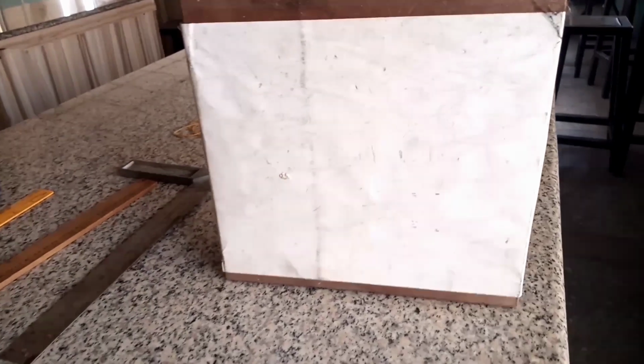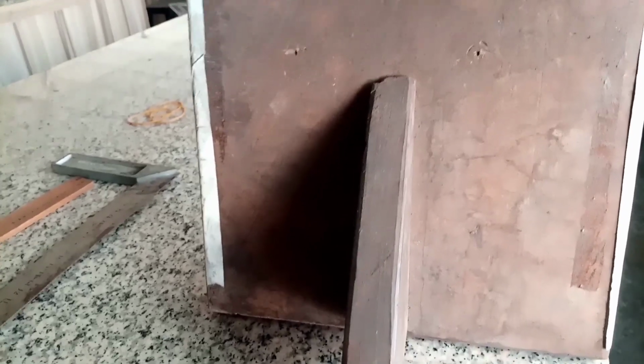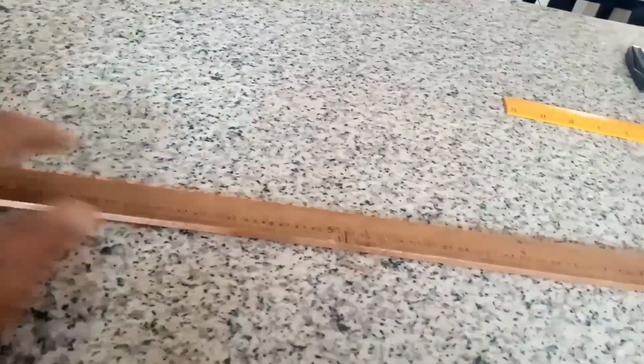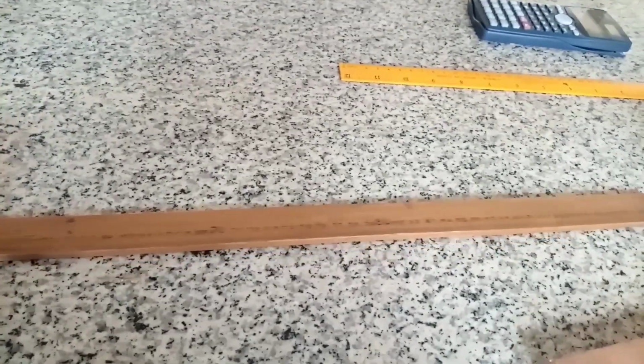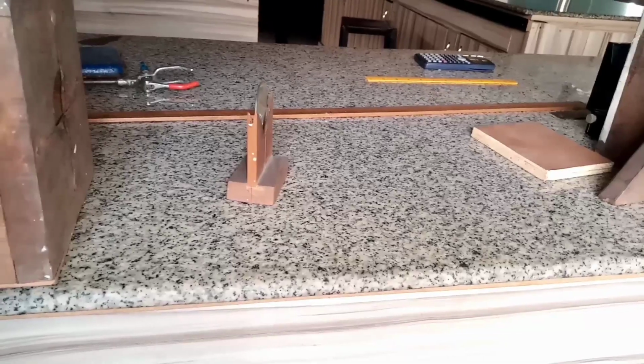A screen is simple, you can design it yourself. Just use a plank and A4 paper, wrap it around, and look at the design here, a locally made screen. And this is the meter rule. Of course, you have seen that; as a physics student, you should know a meter rule. I also have other rules.